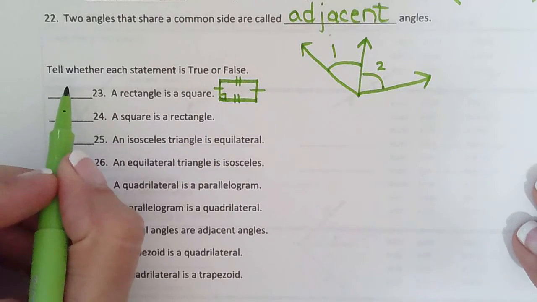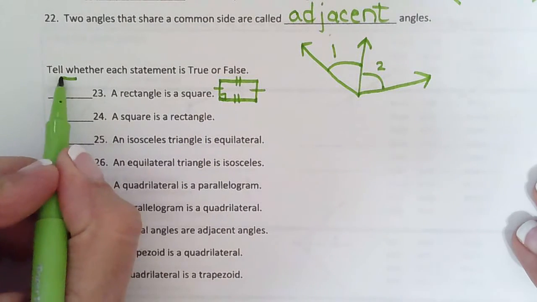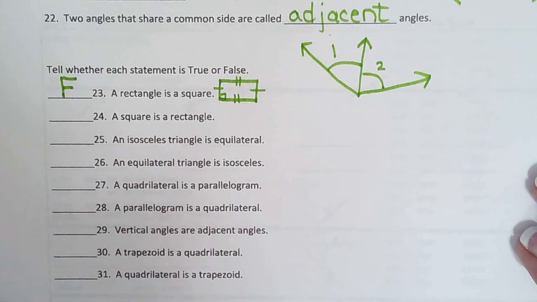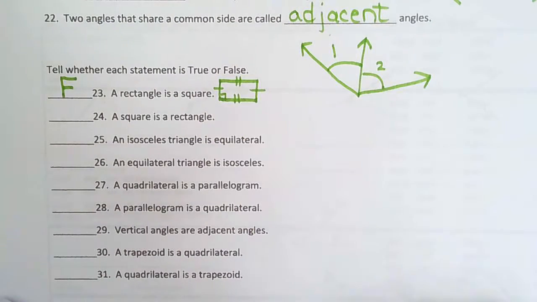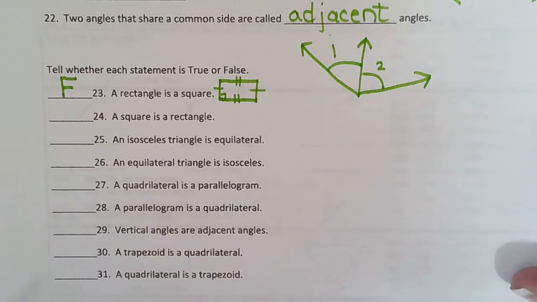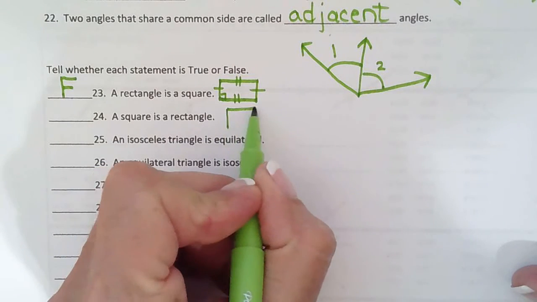No. And just FYI, if you don't know this about true false, when you write true down, it has to be true 100% of the time. So if there's one rectangle that is a square because it has four equal sides, that doesn't make it true. It has to be true 100% of the time. And that rectangle right there is not a square. So that's false.